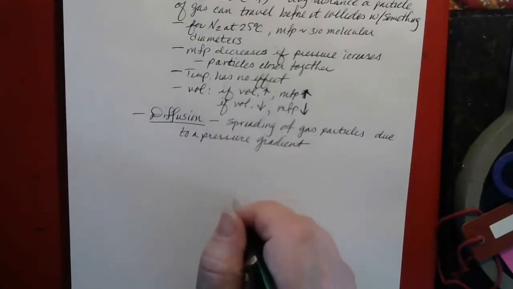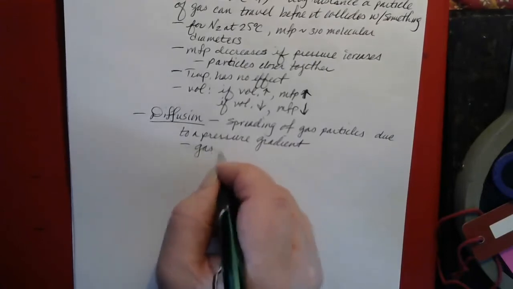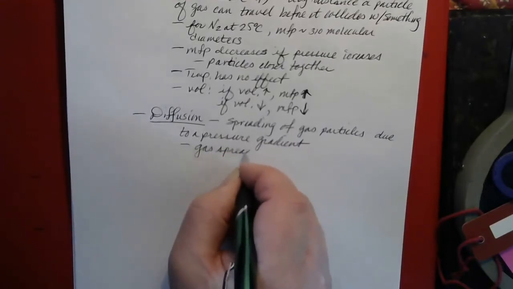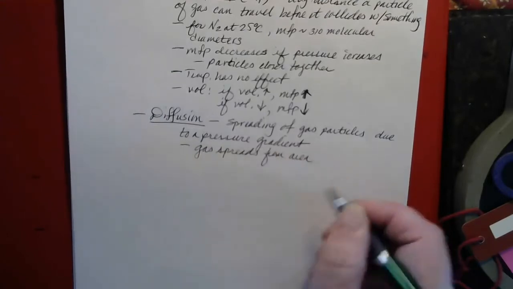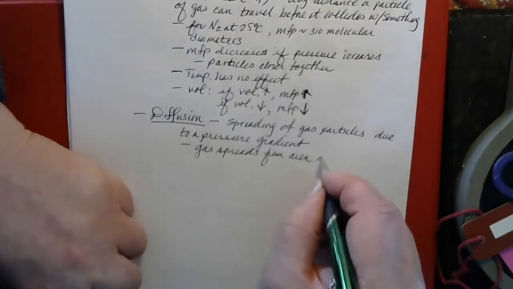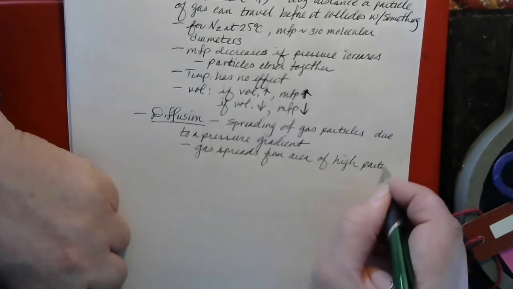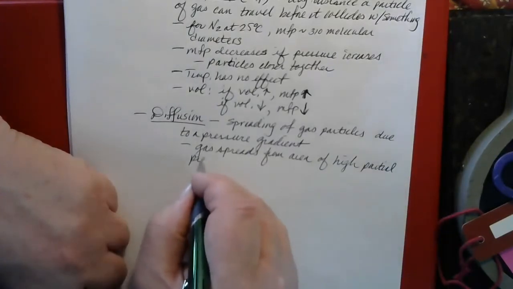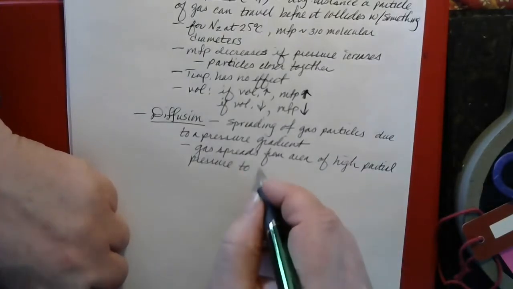And by pressure gradient, what we mean is that the gas will spread from an area of high partial pressure to an area of lower partial pressure.